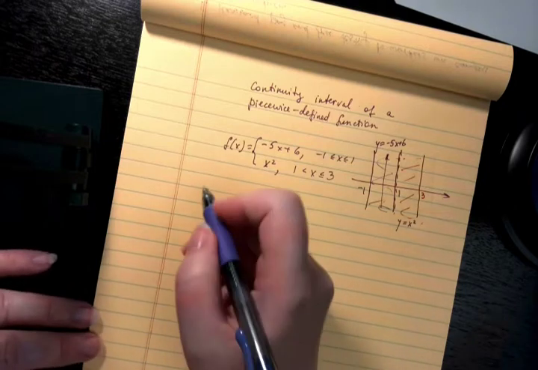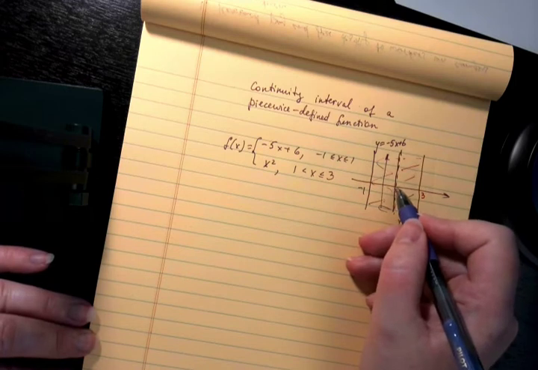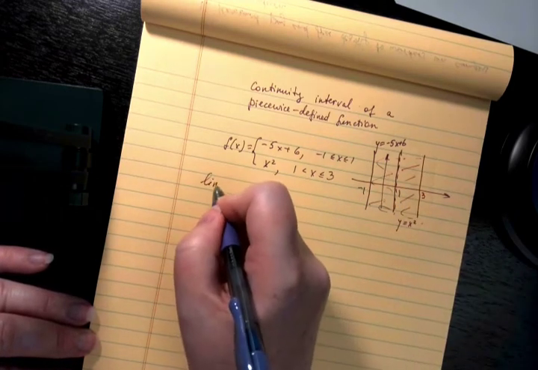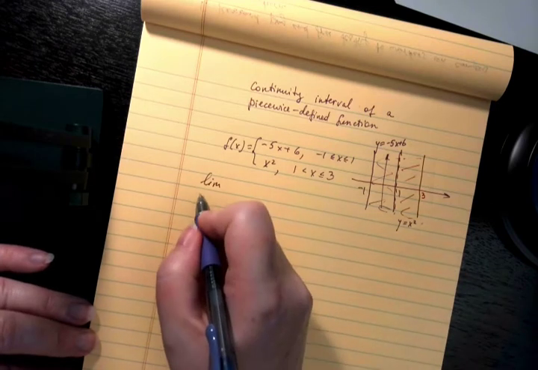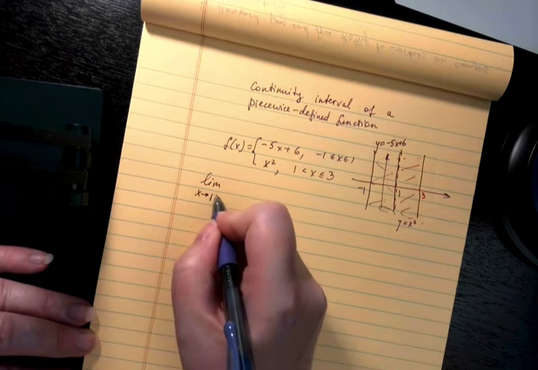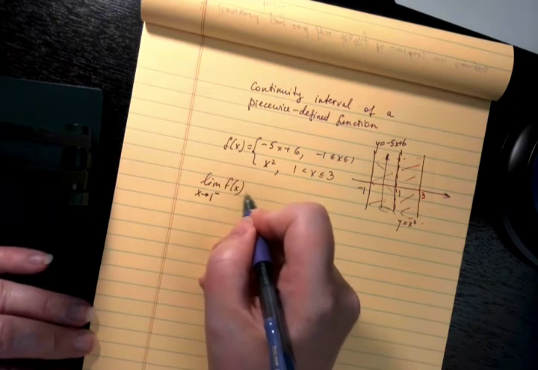Okay, so let me say I need to investigate only continuity at the point x equals 1. So how do I do it? First, I find the left limit: as x approaches 1 with deficiency, f of x.